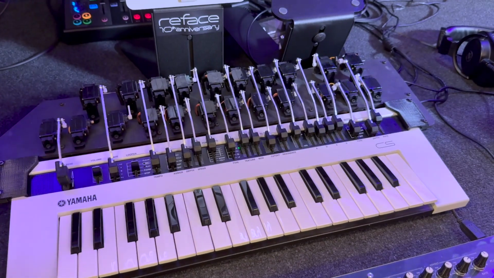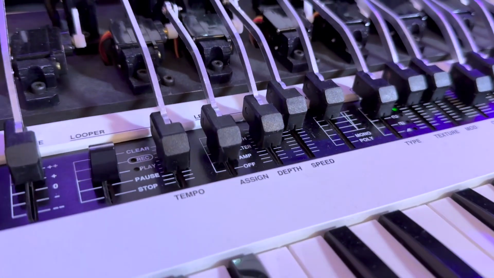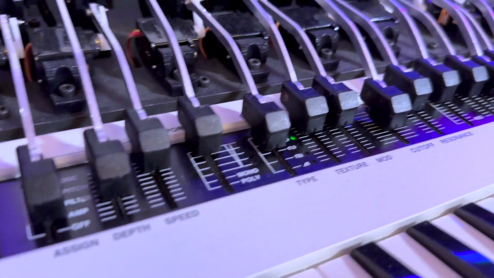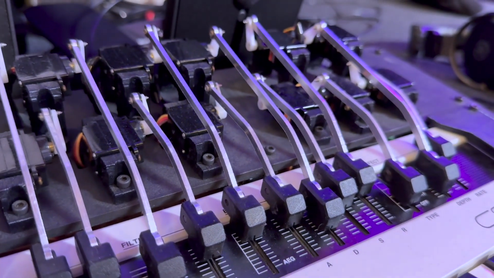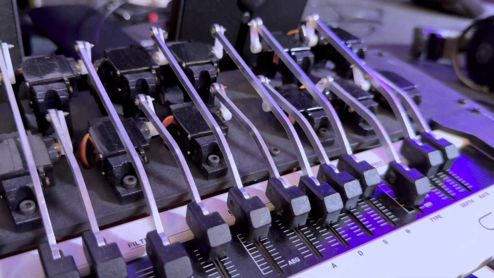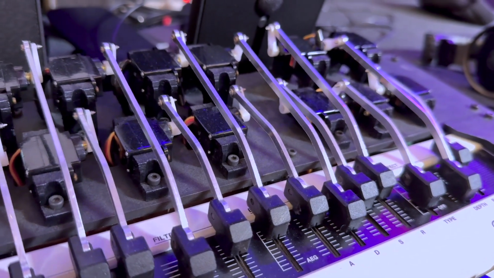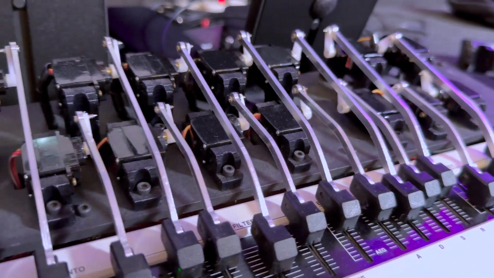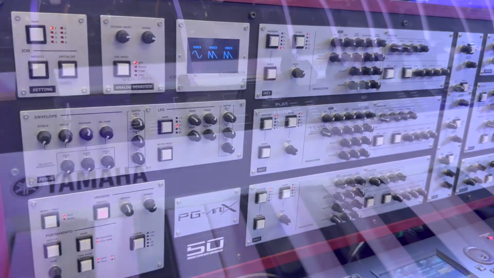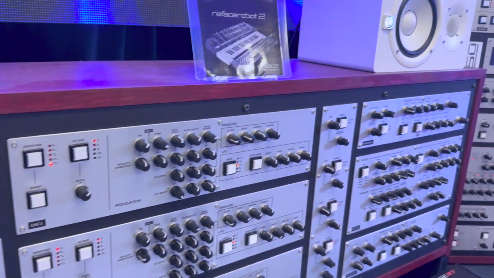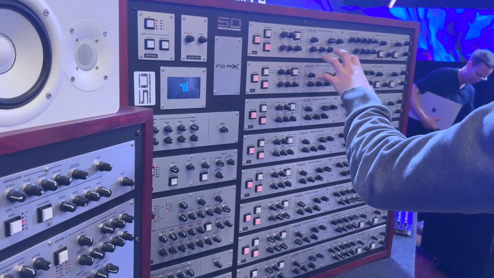So I'll leave you with some parting shots from Superbooth. Unfortunately, I was too starstruck to think to get my camera out when Nori Ubukata, the principal sound designer for the DX7, arrived unannounced, much to everyone's surprise. But I do have some shots of the slightly bonkers Reface Robot, which automates the synth parameters for the Reface CS, and also the enormous PGX controllers, which are not functionality that we're ever going to get.